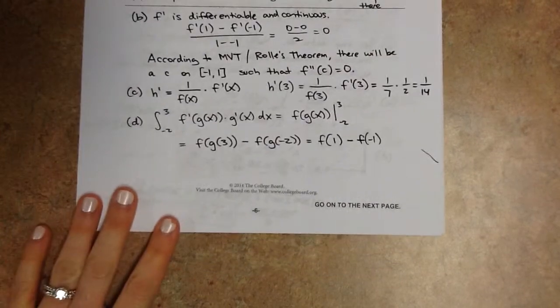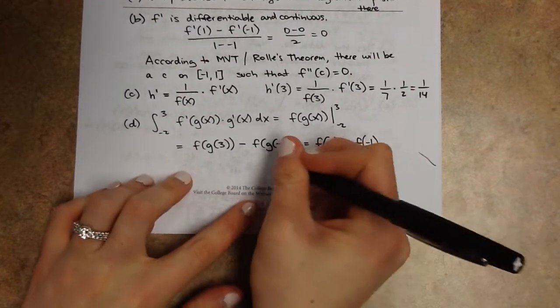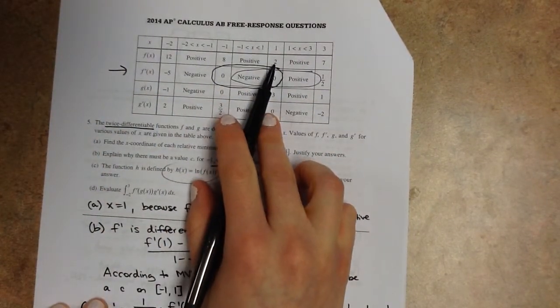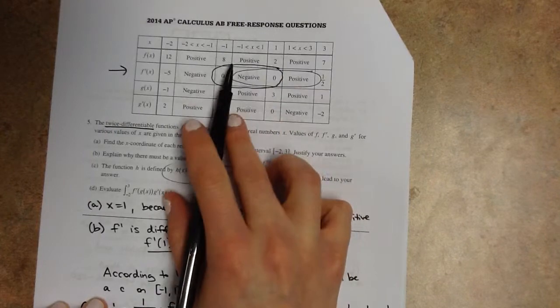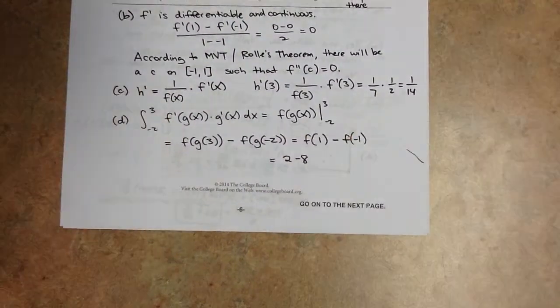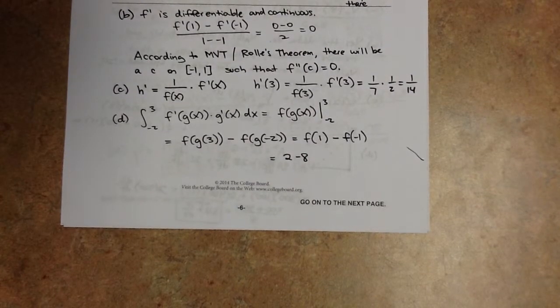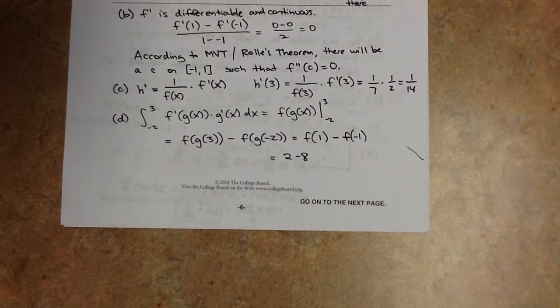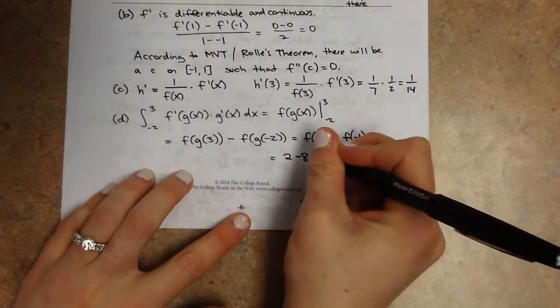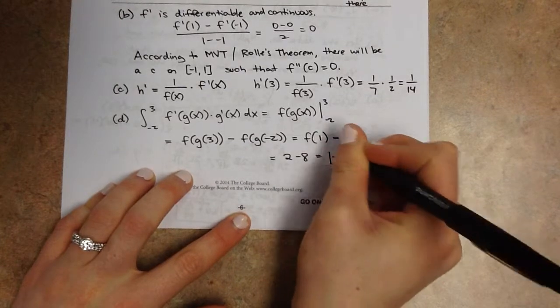And then finally, last step, we will evaluate the rest of this. So f of 1, same thing, comes right off the chart. So if we look at the f row, f of 1 is 2, and then f of -1 is 8. So this is 2 minus 8. Remember we talked about this, since this is the non-calculator section, if for some reason you did not feel confident in your ability to subtract 2 minus 8, you could leave it. I'm hoping that we feel confident in our ability to subtract 2 minus 8, but you never know.